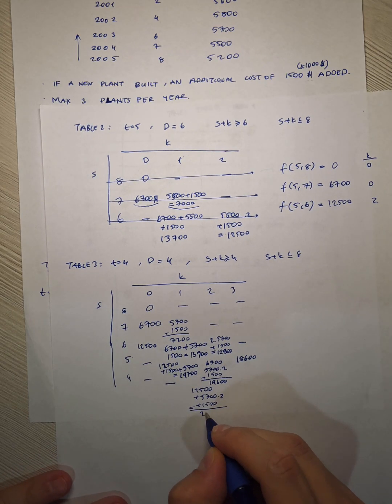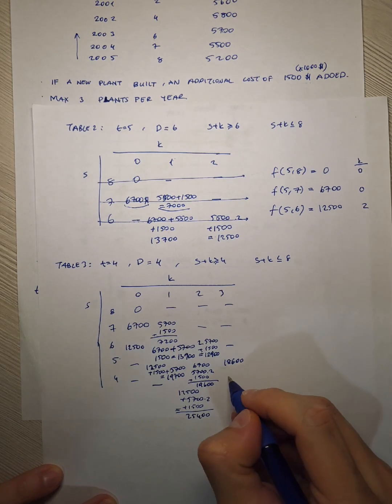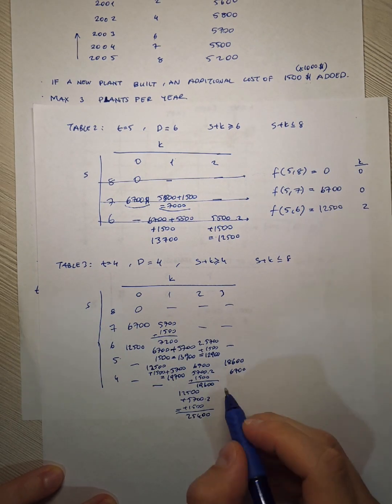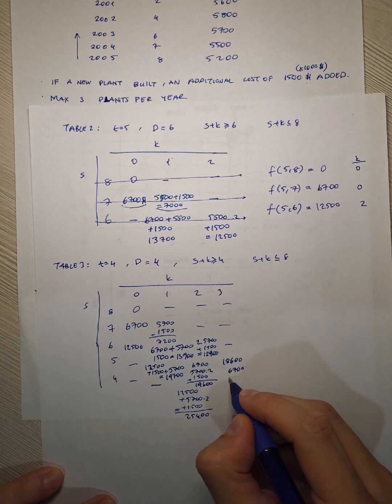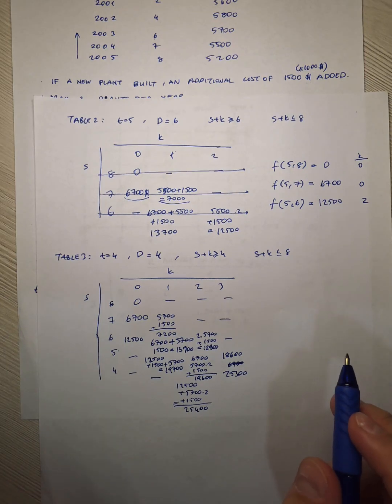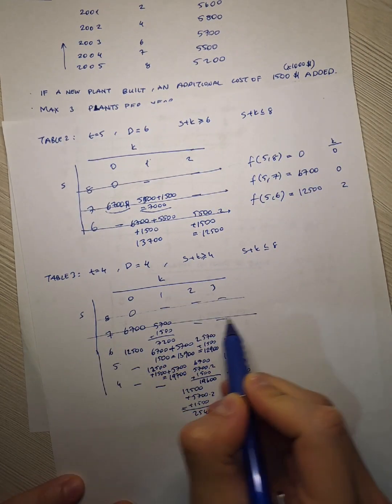Okay, this is 25,400, or we can end up with 5,700 plus building 3. So in total, this is 25,300. All right, let's minimize.